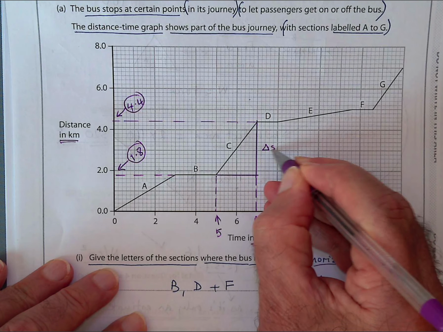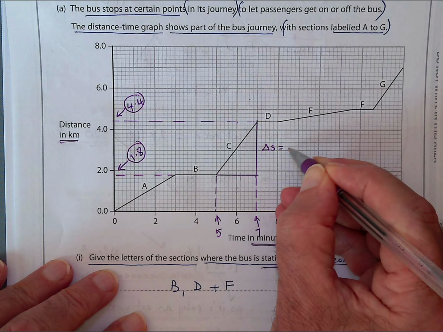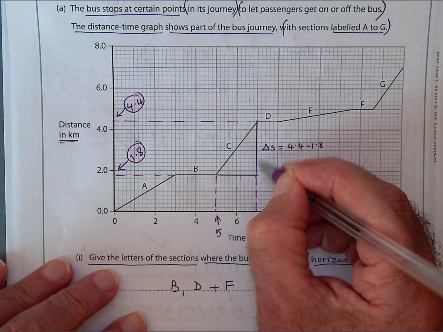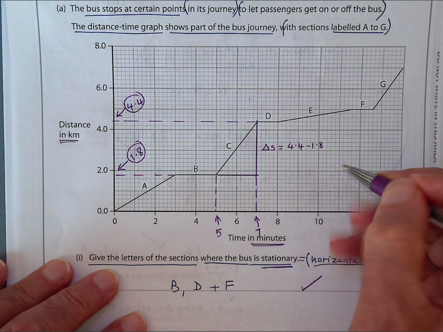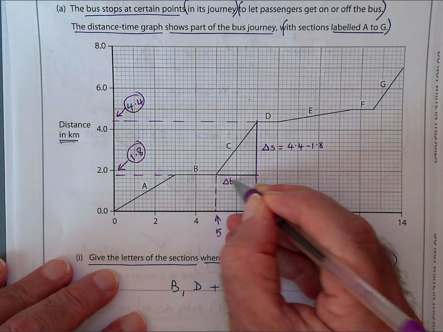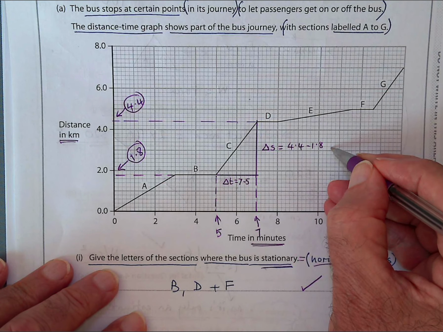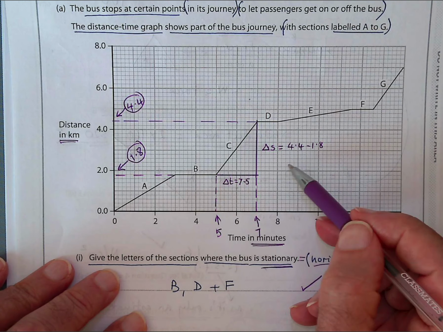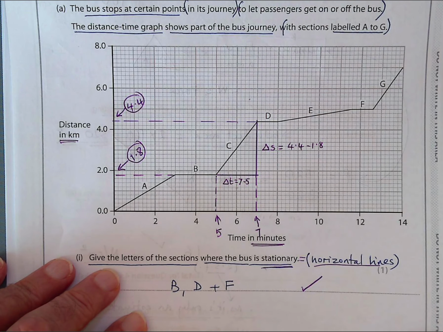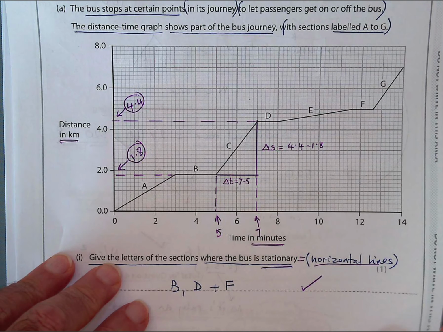So the change in distance, that's how you write change in science. Change in distance, I always use S for distance, is 4.4 minus 1.8. So that's like the ups or the rise in your gradient. And this is the time. The change in time is 7 minus 5, and that's in minutes. Okay? So we're going to use this value and this value to work out the steepness, and the steepness is the velocity. If the steepness is 0, the velocity is 0, means stationary.